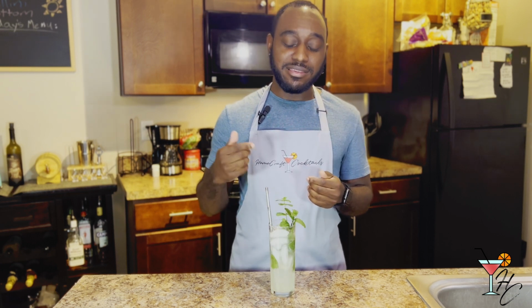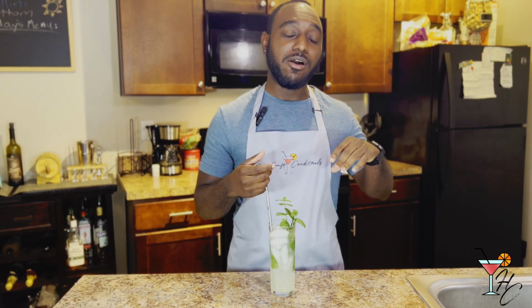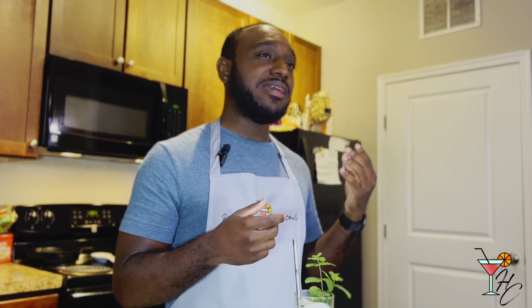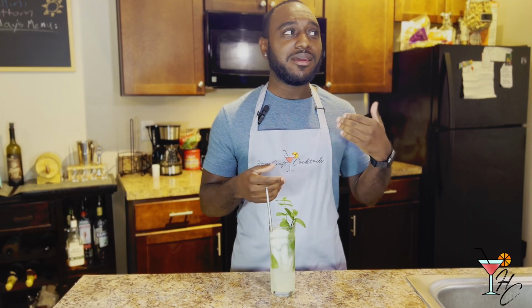The mint in this drink really sets it off. It also gives a sense of uniqueness because there's not many standard cocktails that utilize mint outside of the mojito and maybe the mint julep. Those are the first ones that really come to mind.